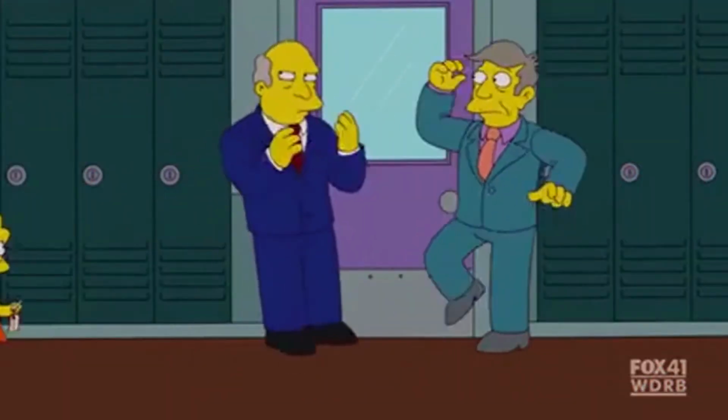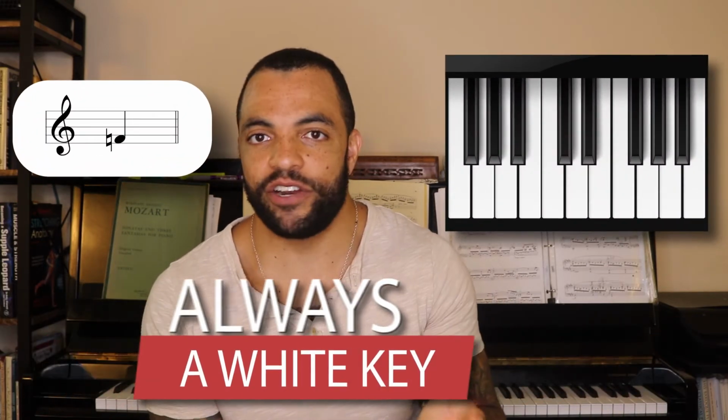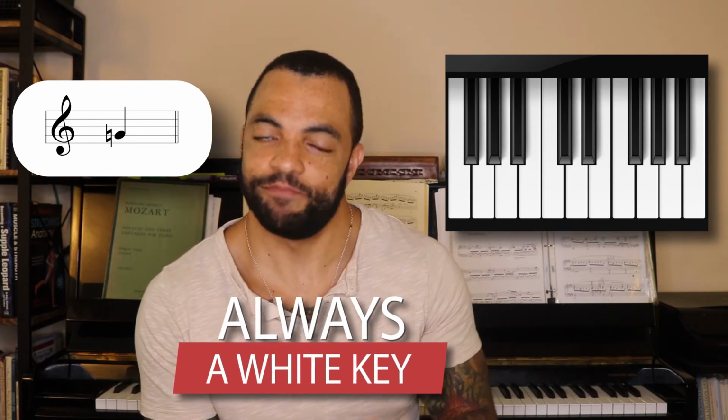Our last accidental is definitely the easiest one. It is called a natural. It's a little box and it's got little lines off to the side of it going vertically up and down. This note is called a natural because it makes the notes natural. It makes them just whatever they are. So the function of a natural is that it cancels a previous accidental. We're going to get into how that works in a second, but all you need to know about naturals is that when you see it, it's just a white key. So F natural is just an F. G natural is just a G. A natural, just an A.